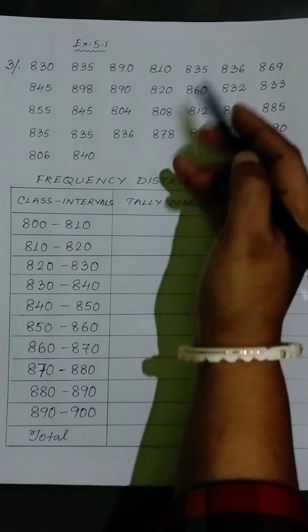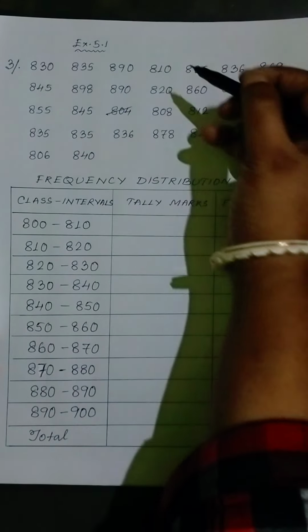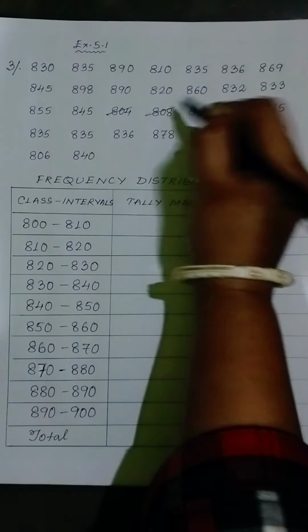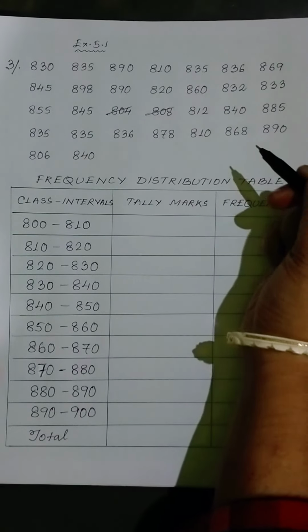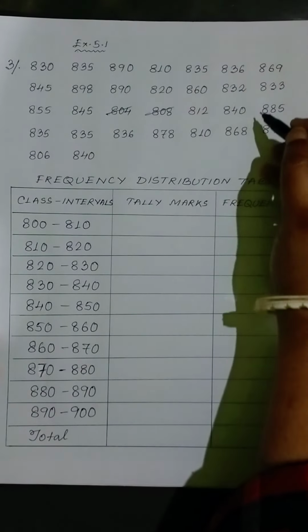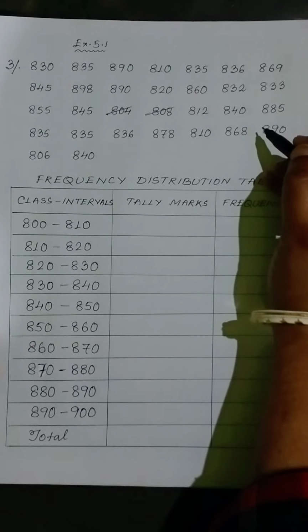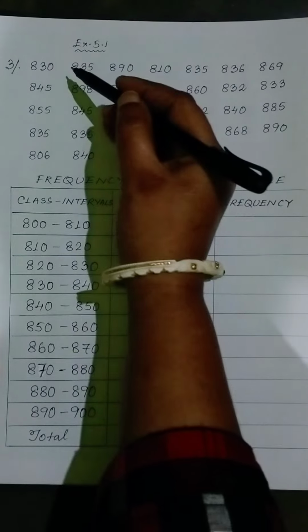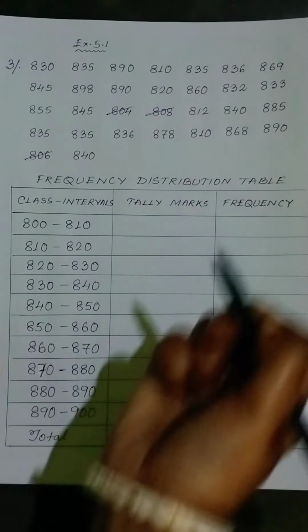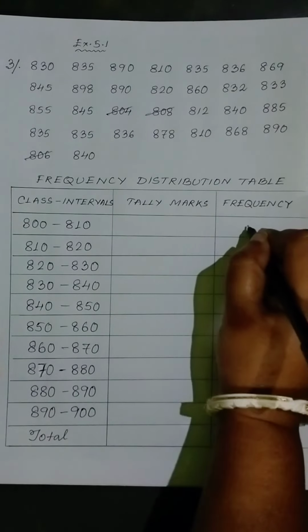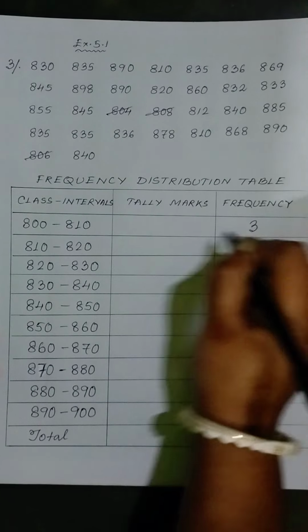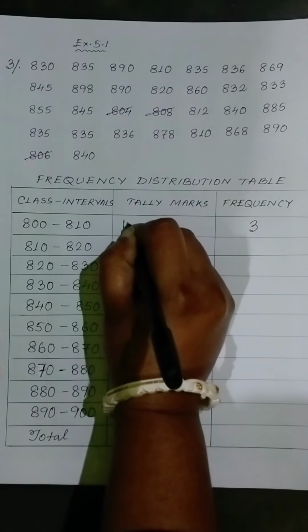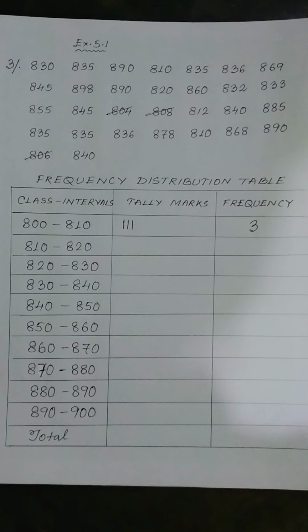No. One value, 809. Two. 800 to 809. Two only. Isn't it? Yeah, 806. 3 values. So frequency is how many? 3. Tally marks, can you remember? 1, 2, 3.